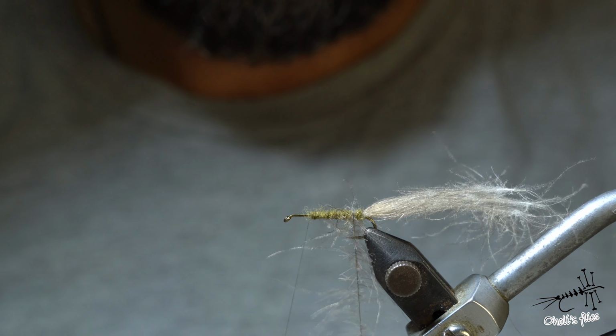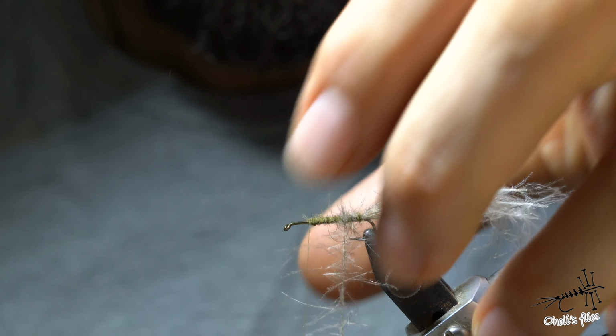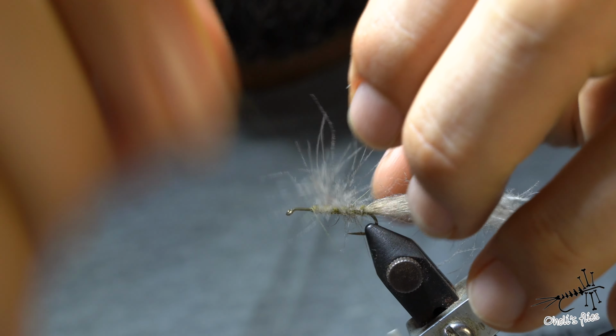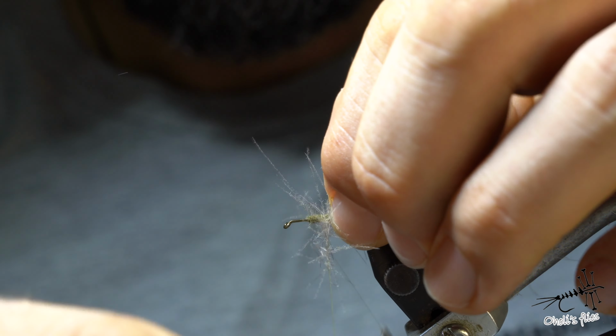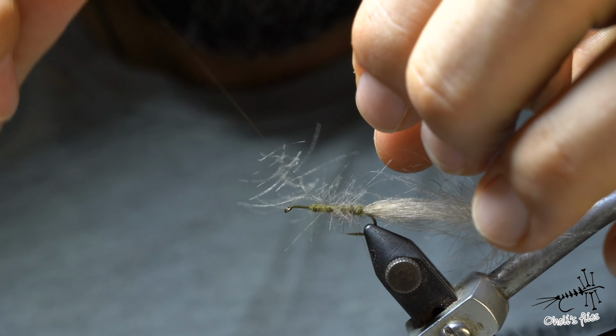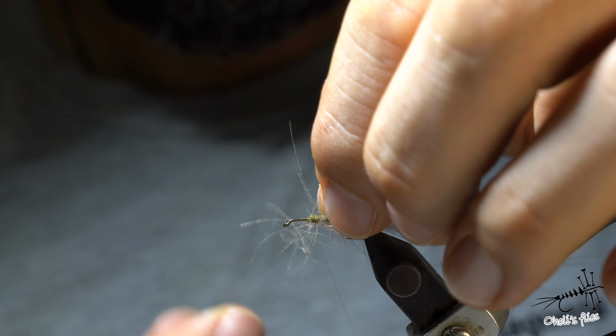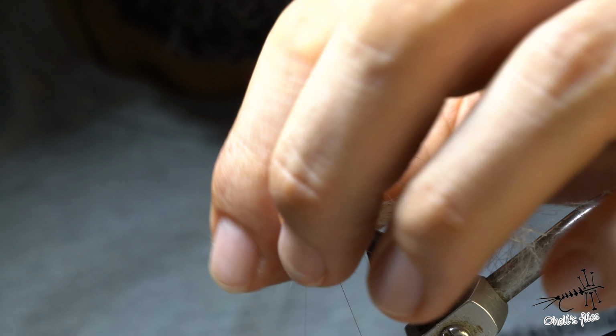Now palmer and pull back. So wrap and pull back, wrap and pull back. As you can see, those legs are not too much. You can still see the color of the dubbing. They're just here to suggest and give movement to the fly.